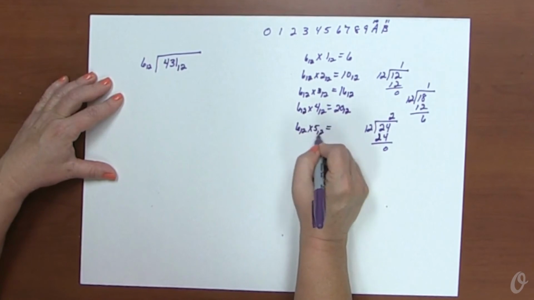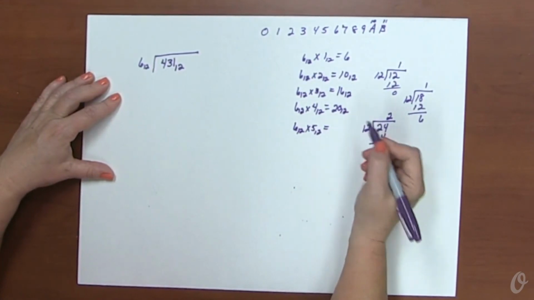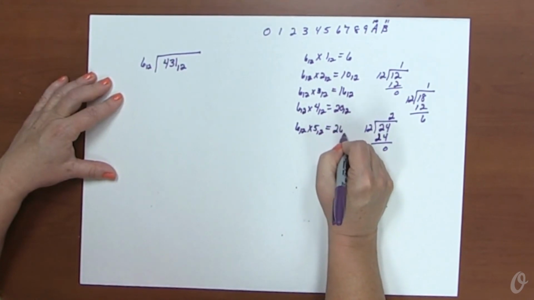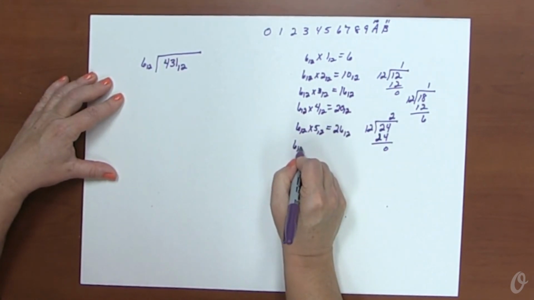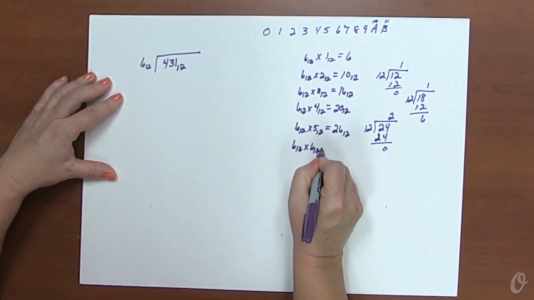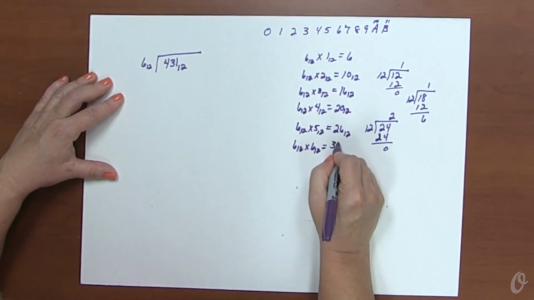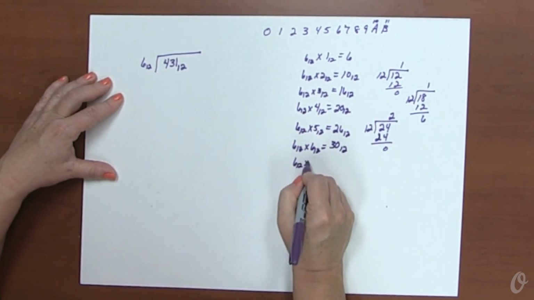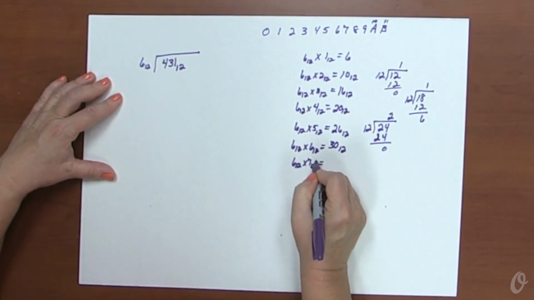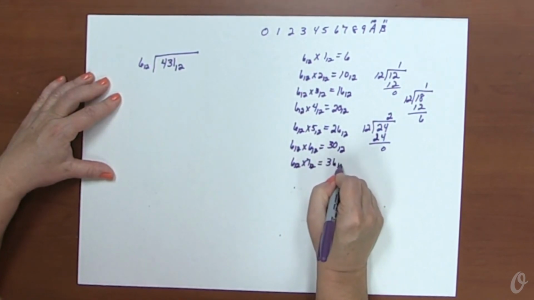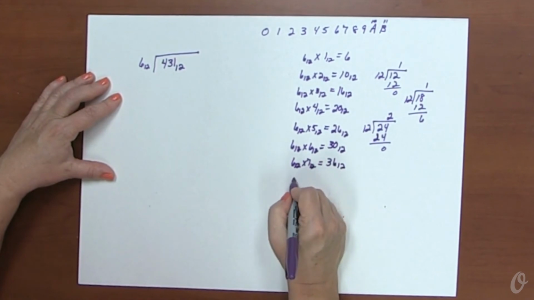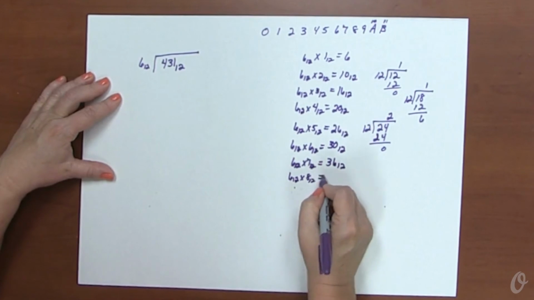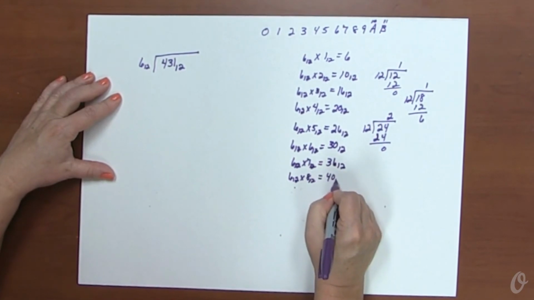Now 6 times 5 base 12, and I'm going to go ahead and just fill these in, is going to be 2, 6 base 12. 6 times 6 base 12 is going to be 3, 0 base 12, and 6 times 7 base 12 is going to be 3, 6 base 12, and 6 times 8 base 12 is going to be 4, 0 base 12.